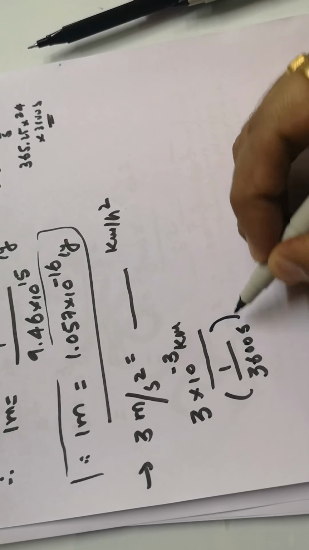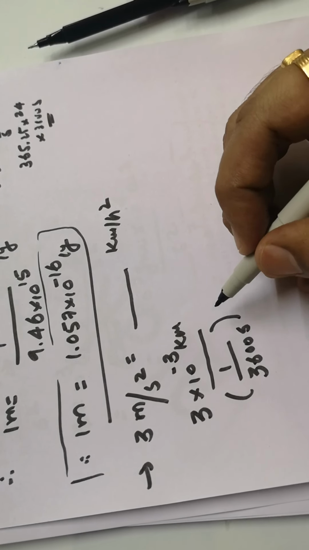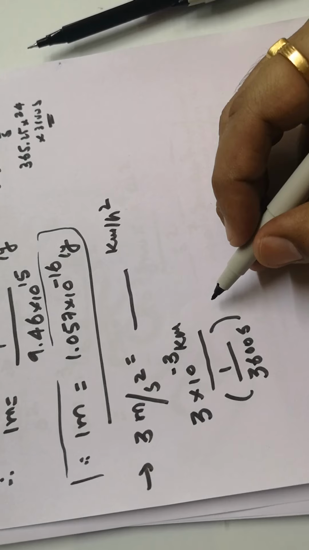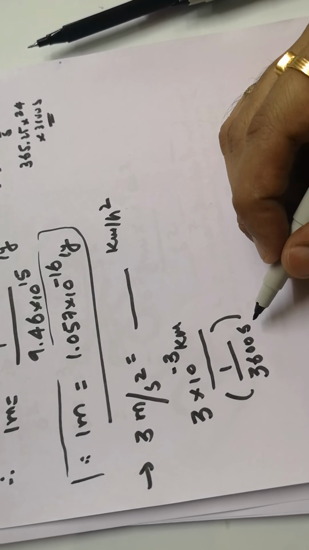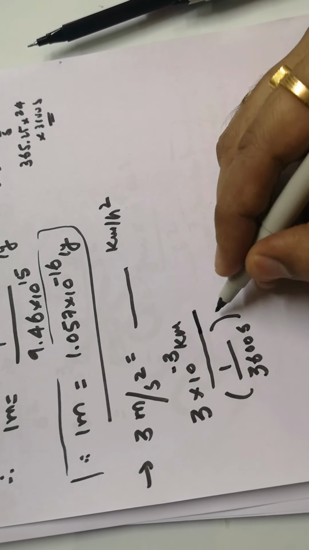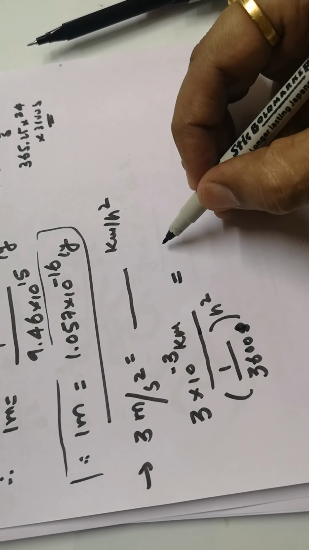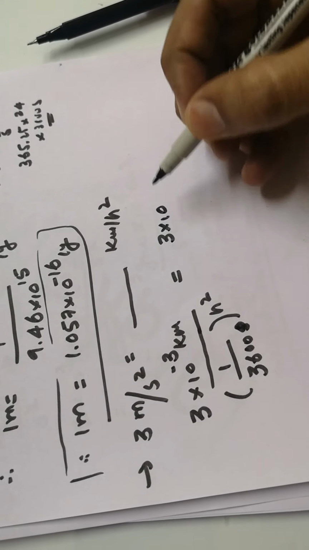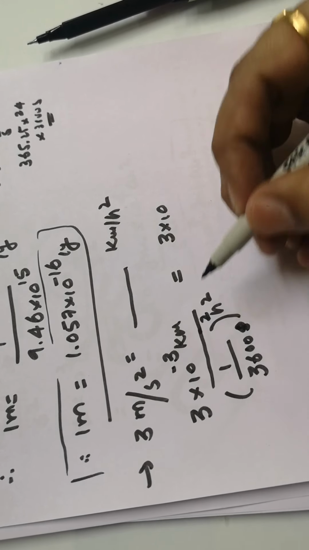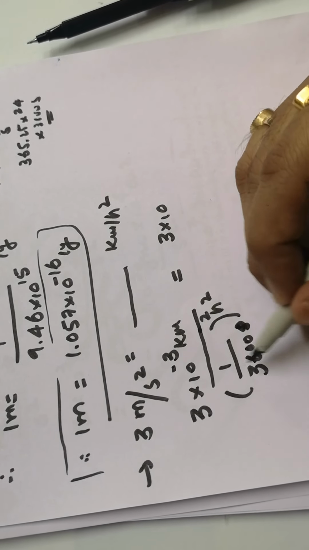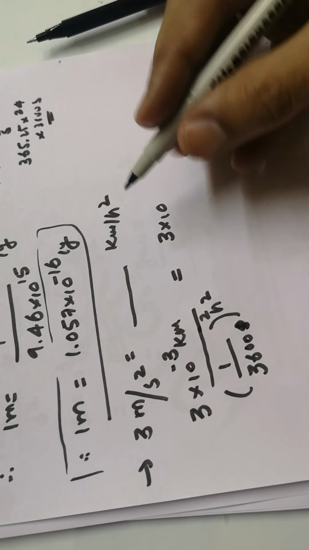That is how it becomes hour square. So I have 3 10 to the power minus 3, and again it is a square, so I am putting a square over here. That is 1 upon, this is the conversion.